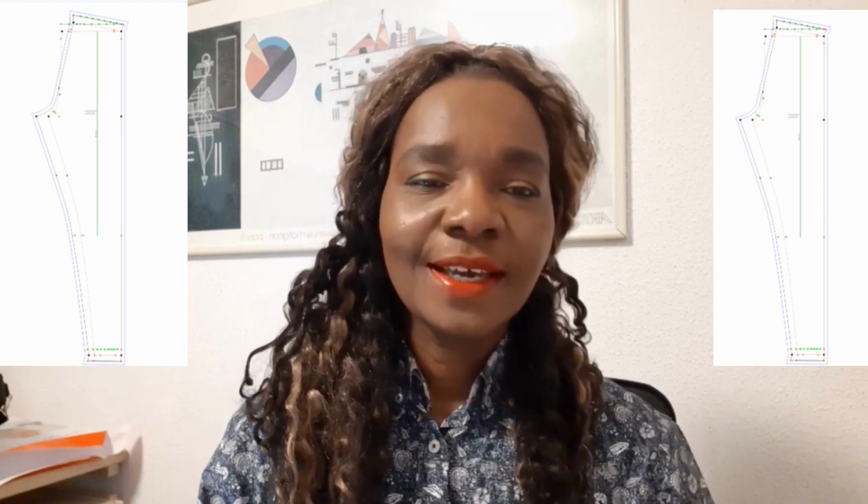Hi guys, how would you like to create leggings that will fit you perfectly? Leggings that will not hang, leggings that will just fit you like a glove. In today's video, I'm going to be showing you how to create a perfectly fitting leggings pattern using a completely free online pattern making software.